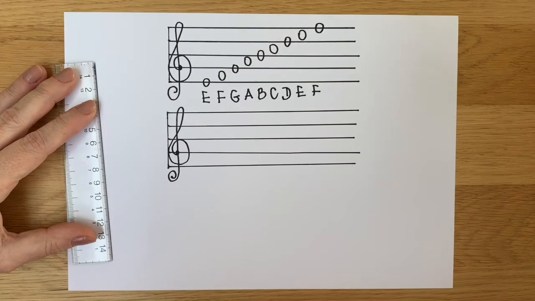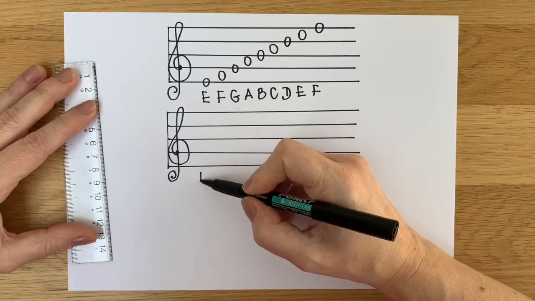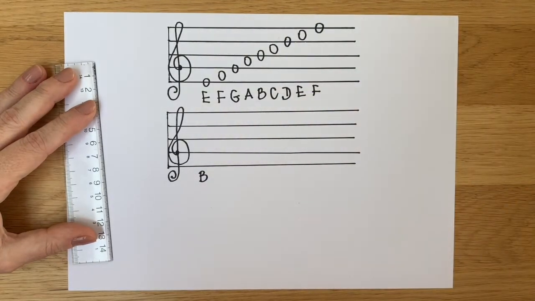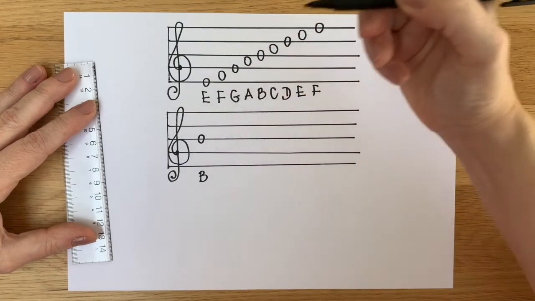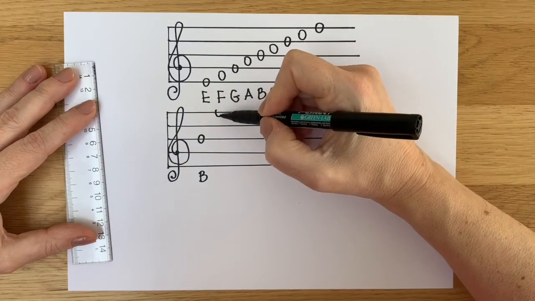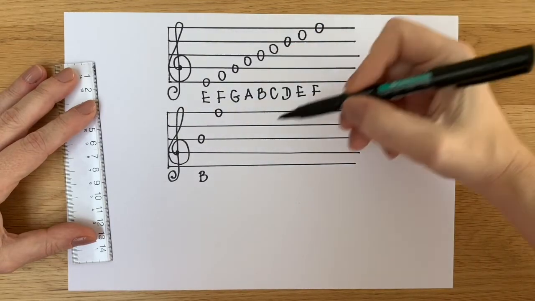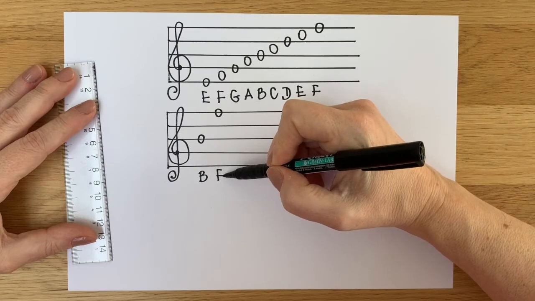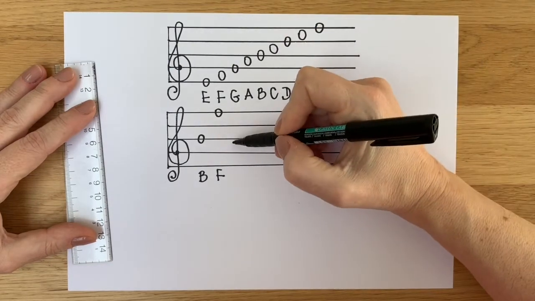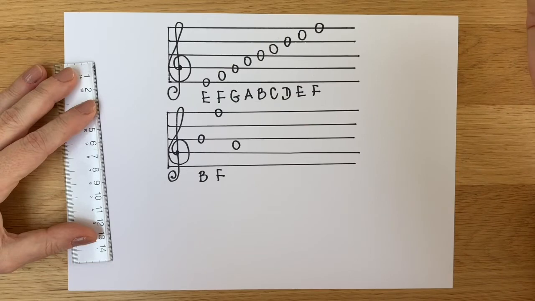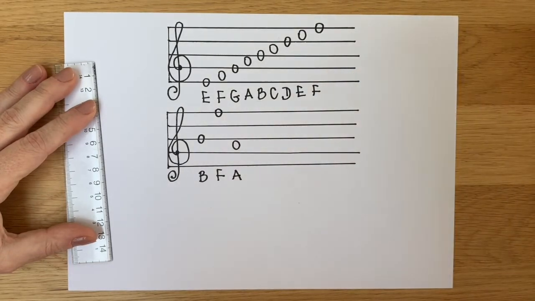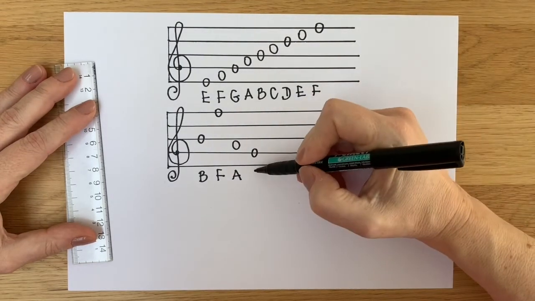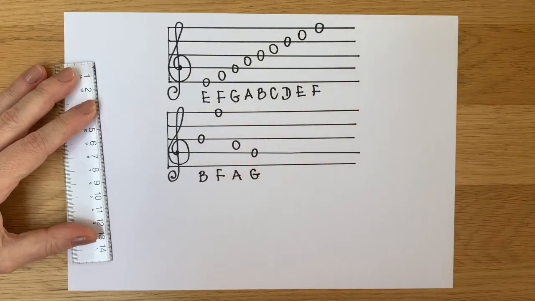Now, we're going to start with a random note and it's going to be a B. Can you remember where to put the B? There you go, on the third line. Next one. Ooh, what's this note? Yes, it's an F. What about there? There you go, you're doing well, that's an A. The second line note. It's a G.